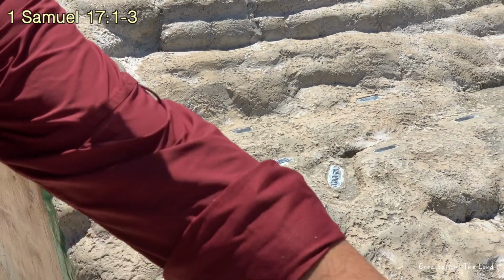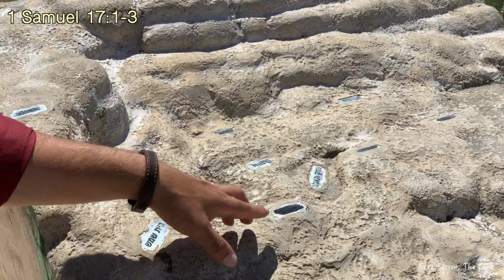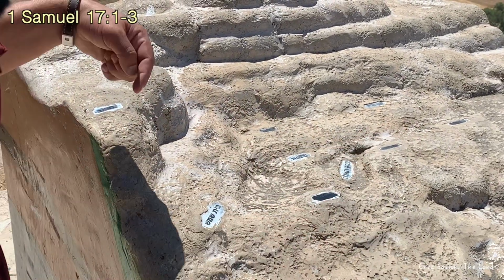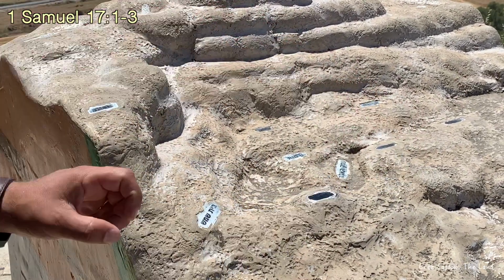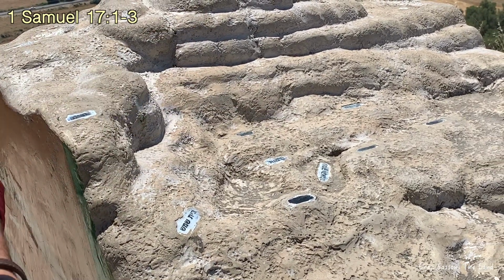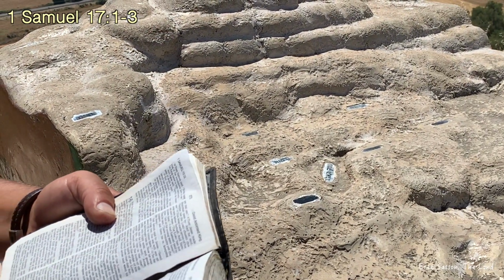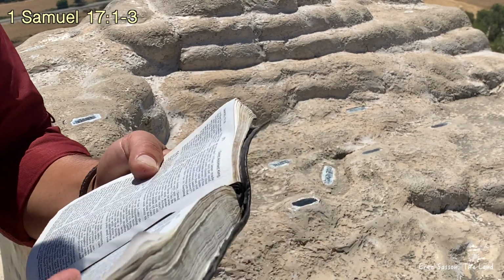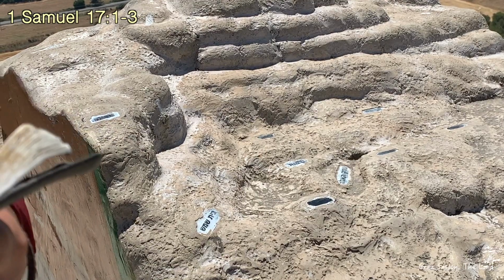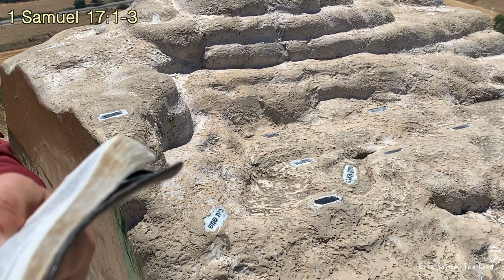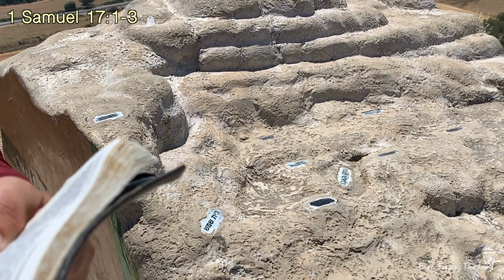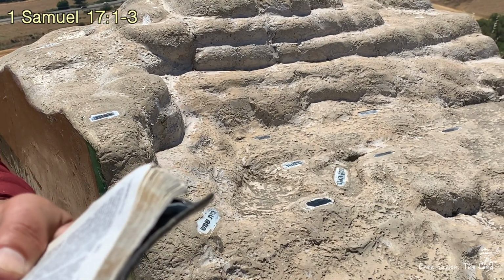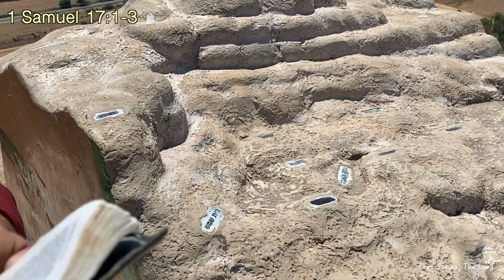So the Philistines came from the west, from the shoreline, gathered from Azekah all the way to Sochoh. But I believe eventually this is where the armies of the Philistines gathered against the tribes of Israel. And then it continues by saying, verse 2, and Saul and the men of Israel were gathered together, and they encamped in the valley of Elah and drew up in battle array against the Philistines. The Philistines stood on a mountain on one side, and the Israel stood on a mountain on the other side, with the valley between them.